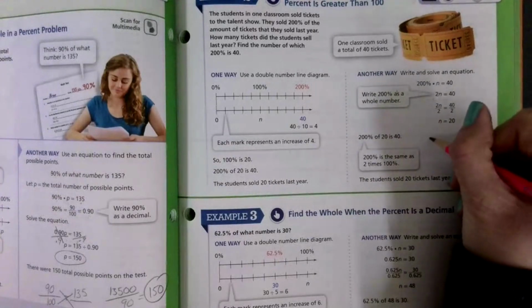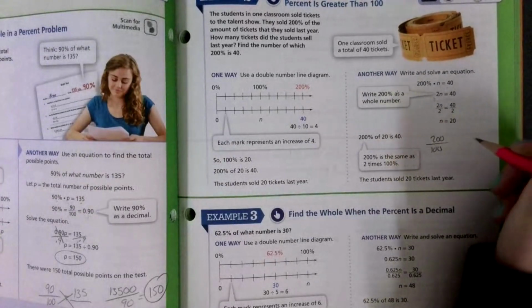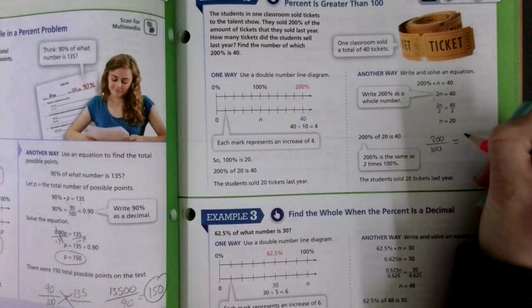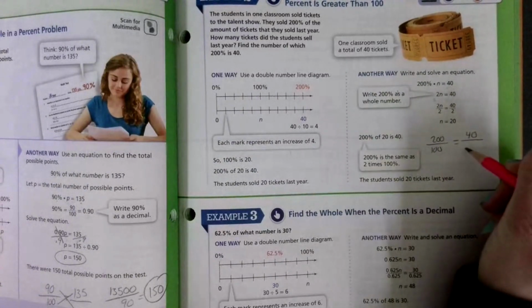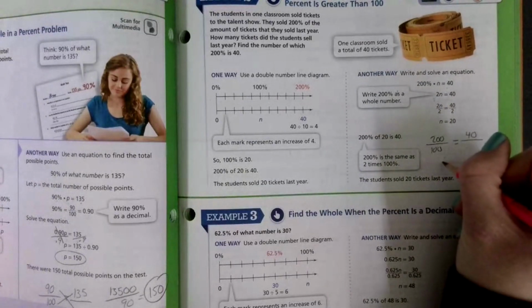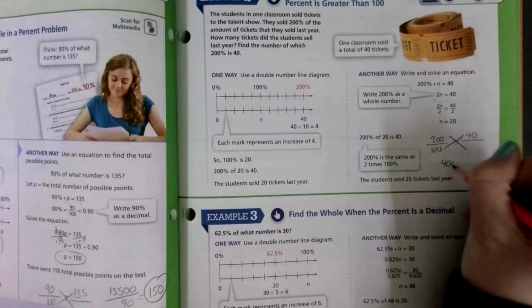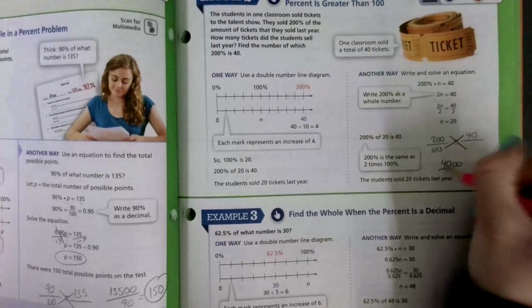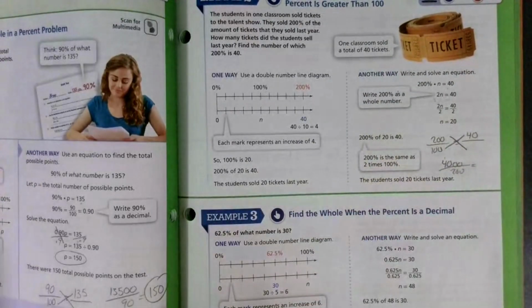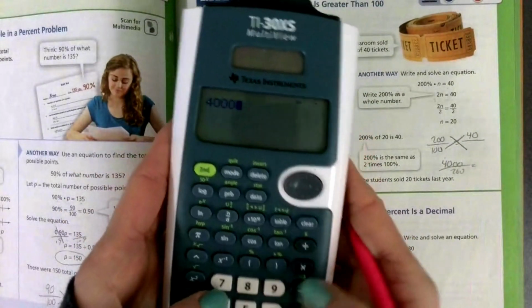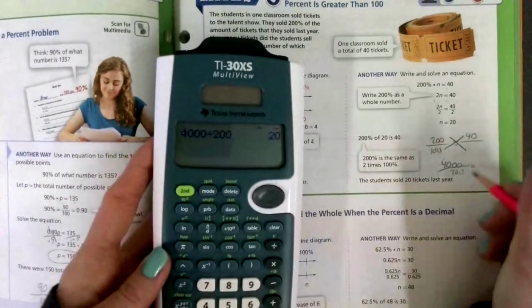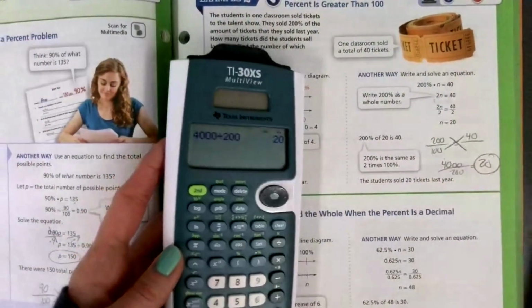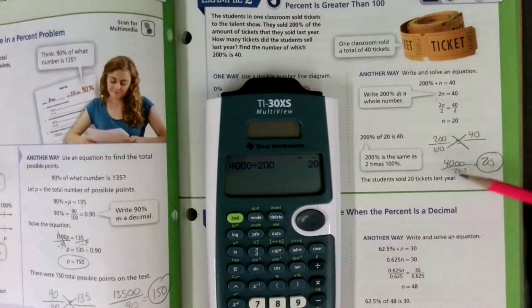I could also set it up this way. I know that 200% is 40, and I'm trying to find my unknown. I end up with my 40 times 100, which is 4,000. And then I'm going to divide that by 200. If I take my 4,000 divided by 200, I still end up with 20. So again, either method works. Now I know that 200% of 20 would give us 40.